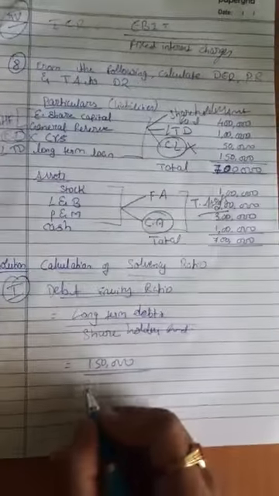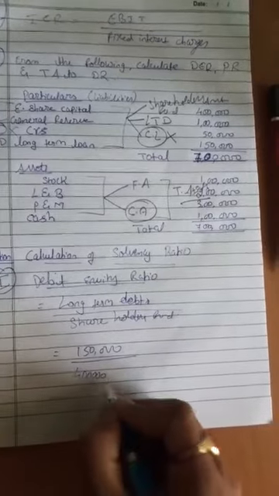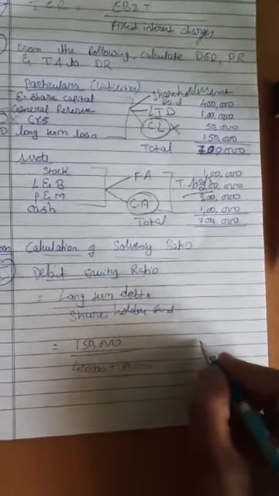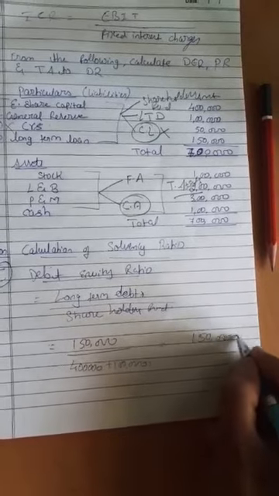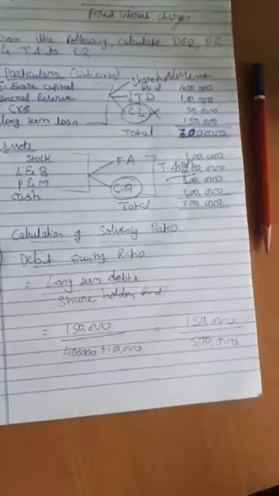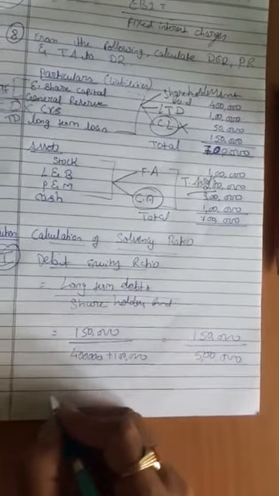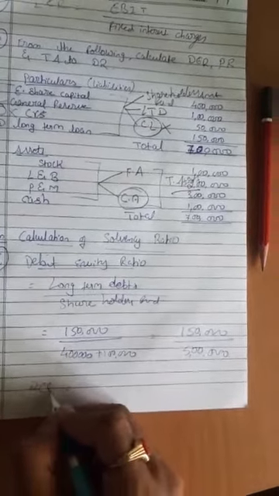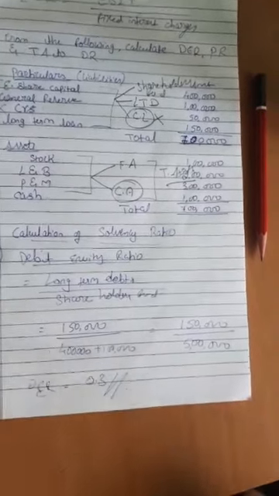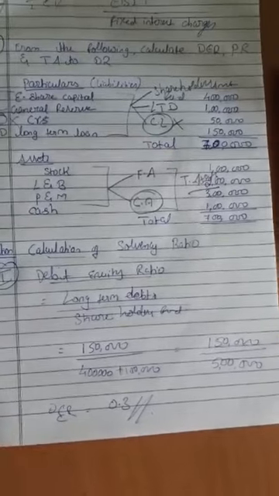So 4 lakh plus 1 lakh gives 5 lakh. So 1,50,000 divided by 5 lakh. The total shareholders fund is just 5 lakh. So your debt equity ratio is 0.3.